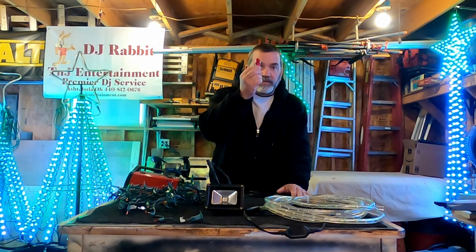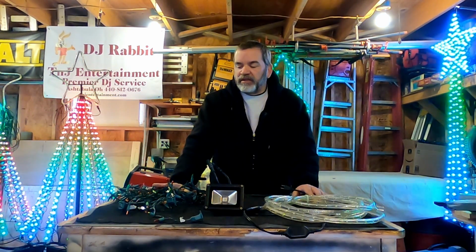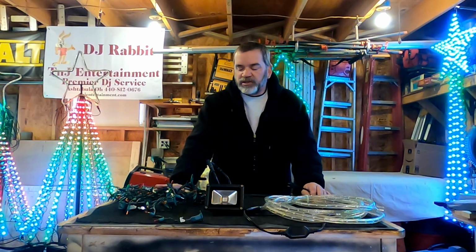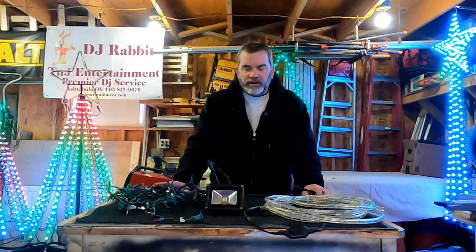It could be string lights, it could be rope lights, it could even be a floodlight, or you could have some of the old big C7 type bulbs and all that stuff. But your incandescents, they're cheaper to buy than the LEDs, but they use a lot more power. So much power, especially if you start running a bunch of the C7s and that stuff, you have to be very cautious of your power draw.